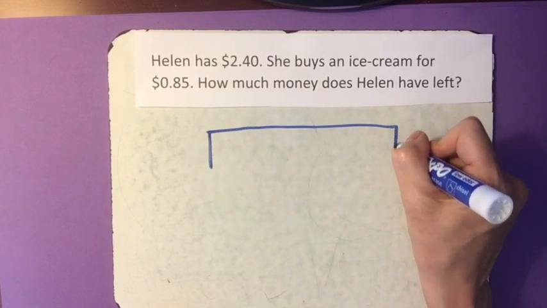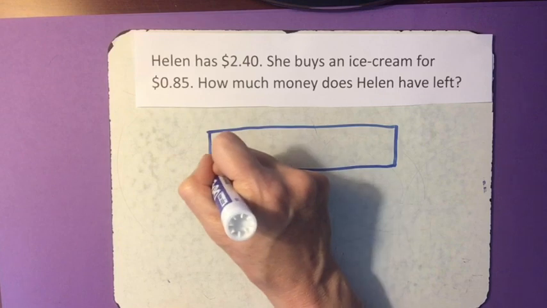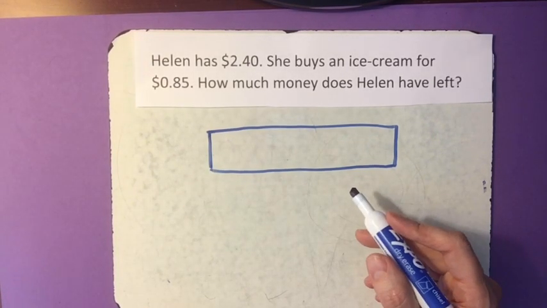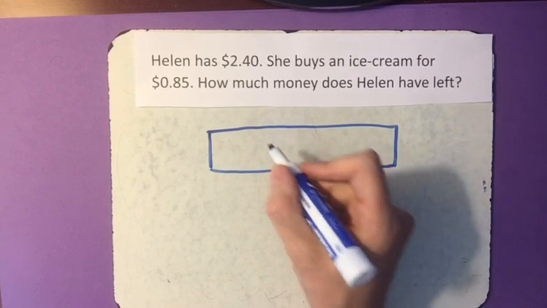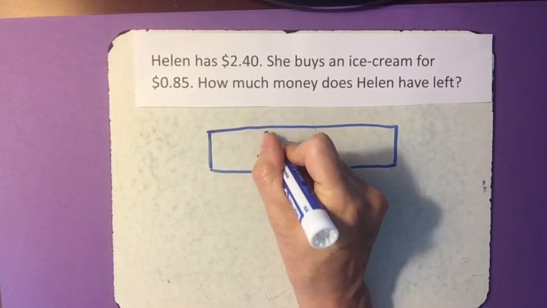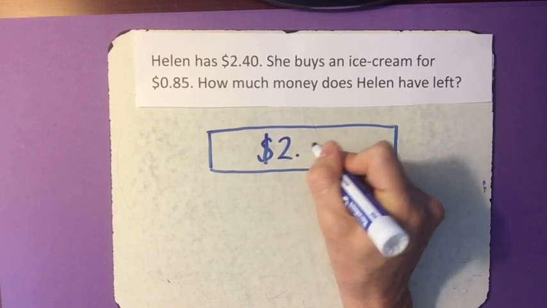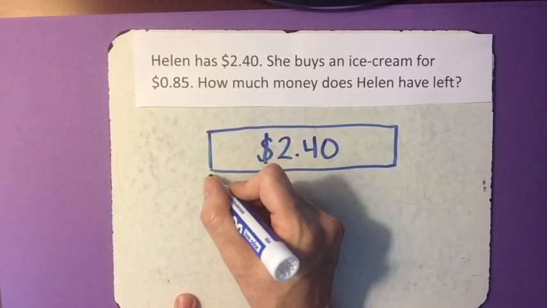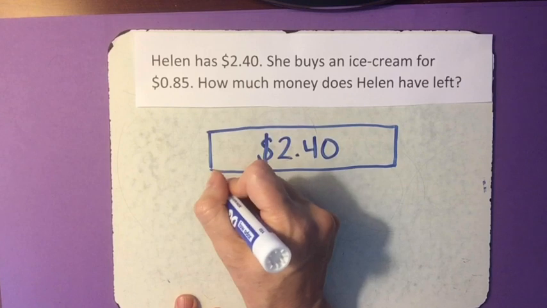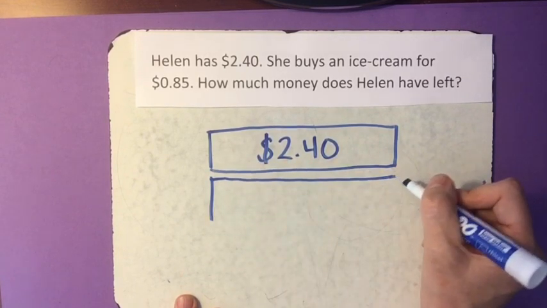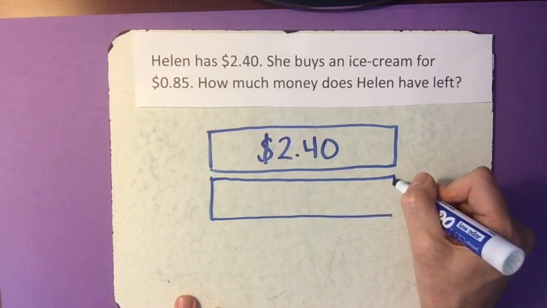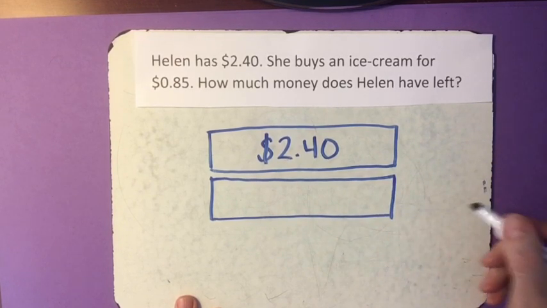Either way is fine. So this is my first bar model, and this is how much Helen started out with. So how much did she start out with? $2.40, right? Okay. Now what we're going to do is create another bar model that looks like this.